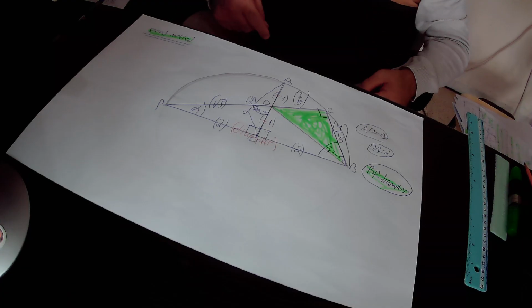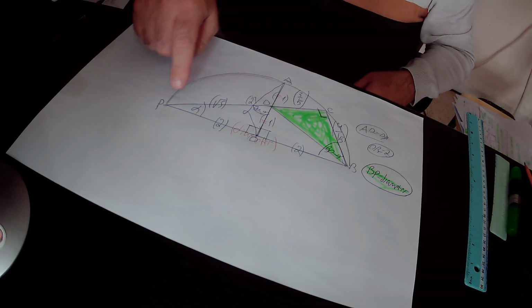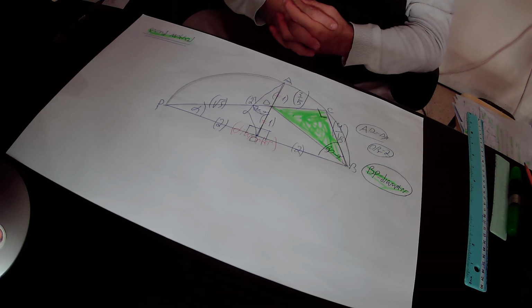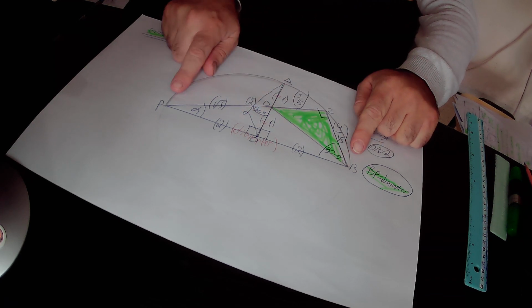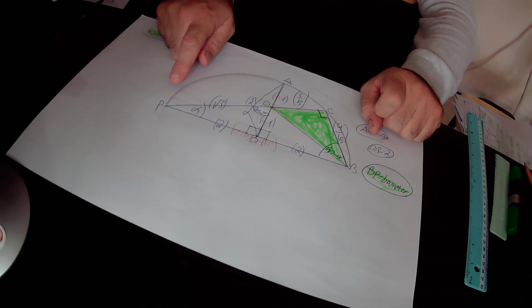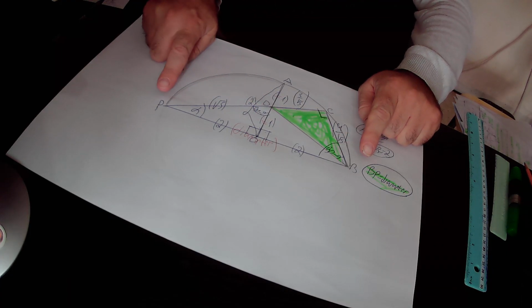In the next step, we complete the quarter circle to a semicircle. Then we extend the radius BO by a straight line until it touches the circle. We define the touching point of the extended radius BO with this semicircle. This point is point P.